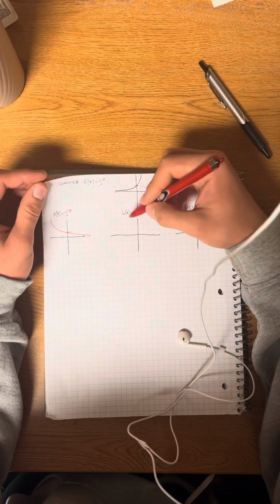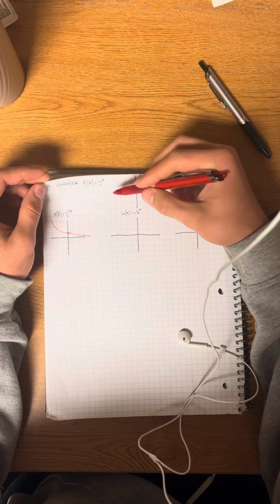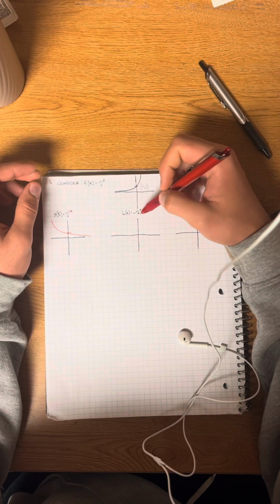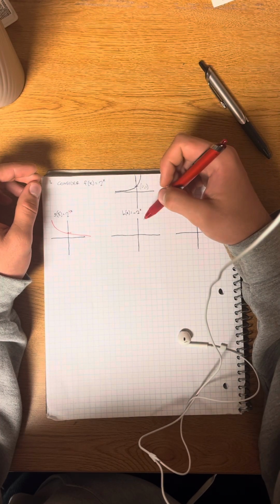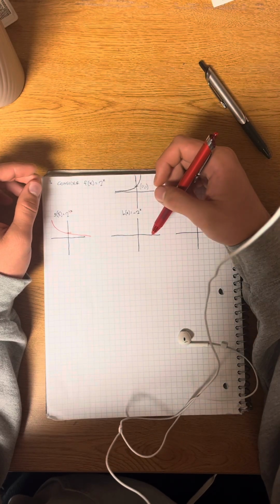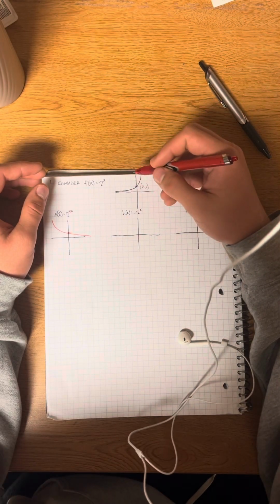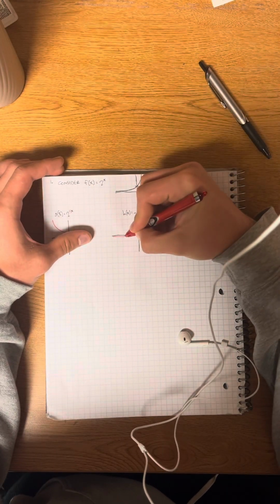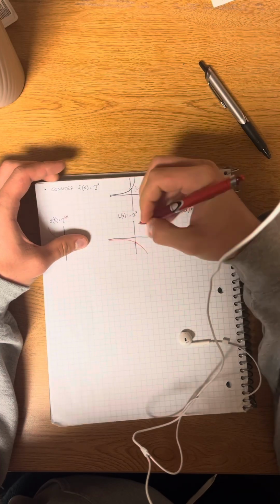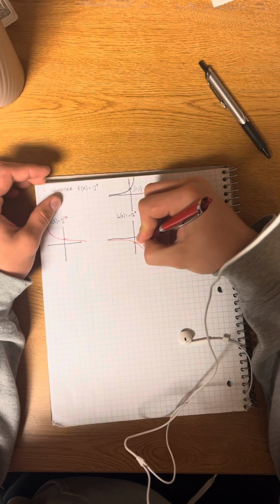Second problem, h of x equals negative 2 to the x. So again, the same type of line, except now we have negative 2, meaning that there's a reflection over the x-axis. So the line will, instead of going up and to the right, go down and to the right, again hitting a point. This time it'll be (0, negative 1).